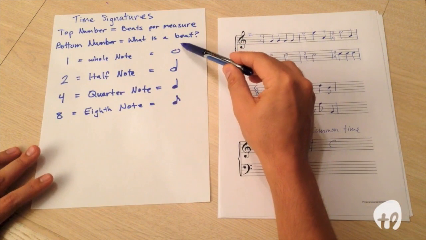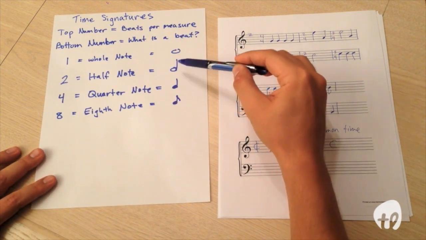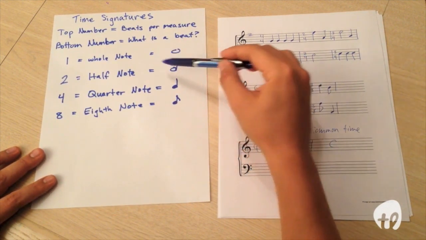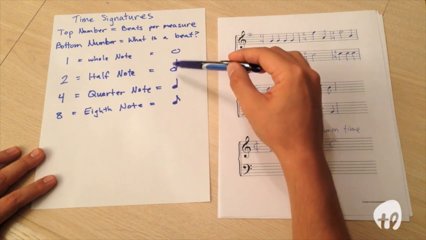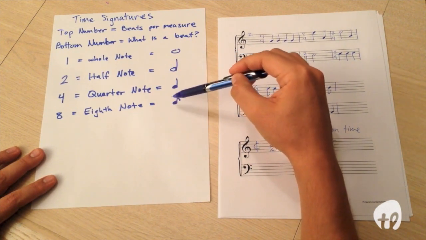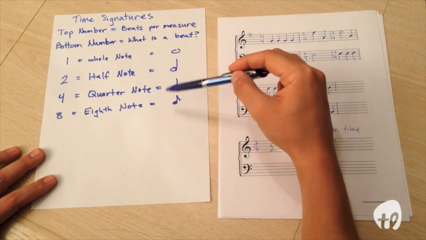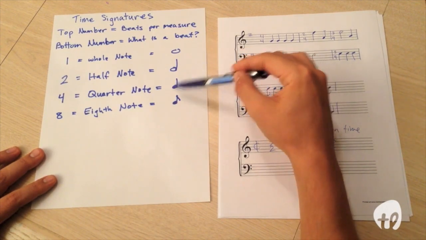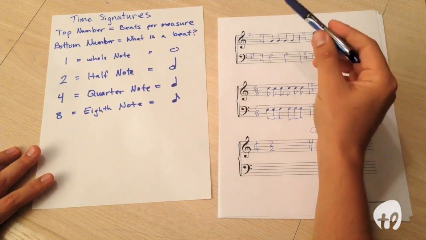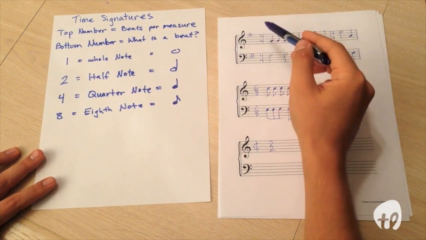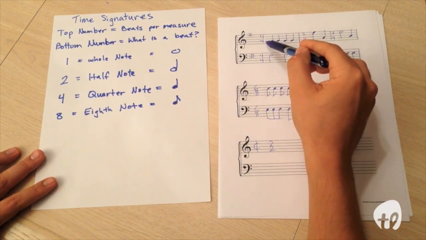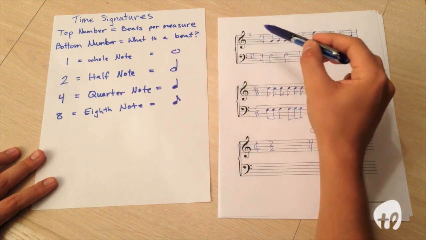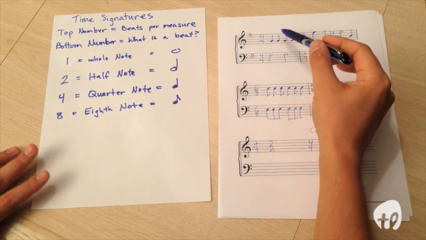Now, it's important to note that the half note is half the value of a whole note. A quarter note is half the value of a half note, and an eighth note is half the value of a quarter note. So the fractions do apply to these values. So what we have here, the top number again, beats per measure. And what is a beat? This means we have 4 quarter notes per measure.